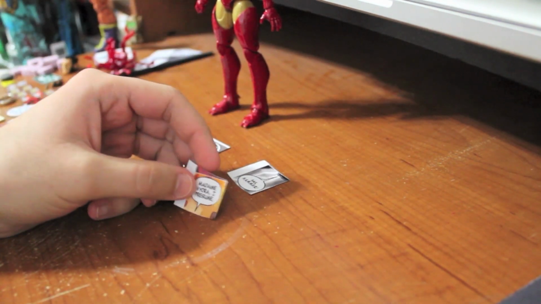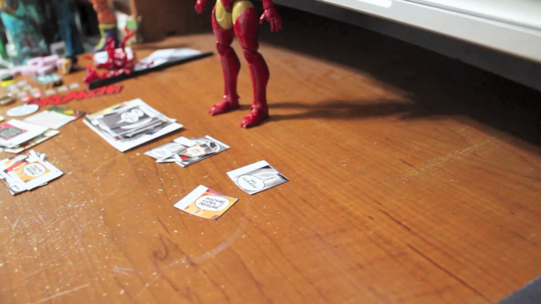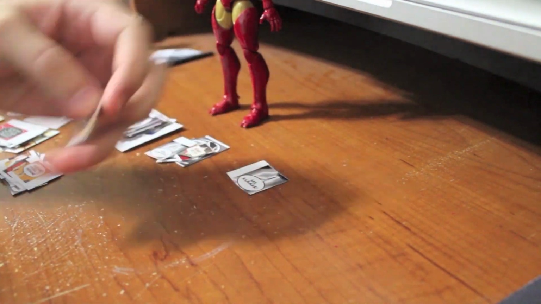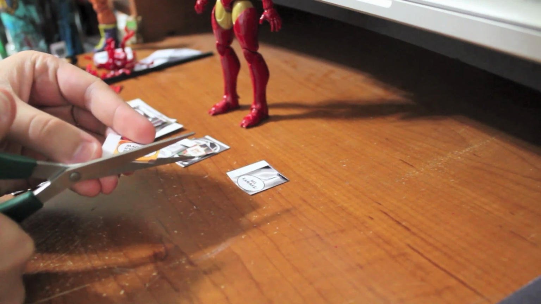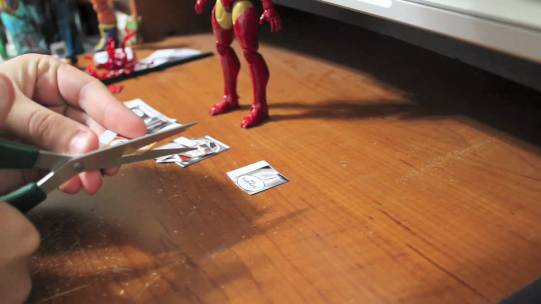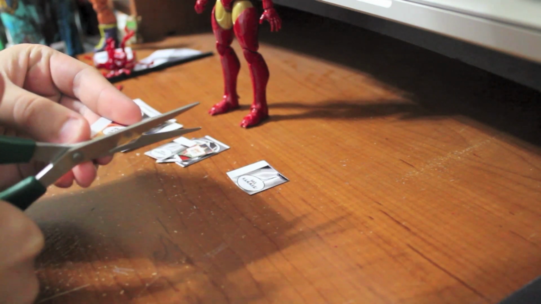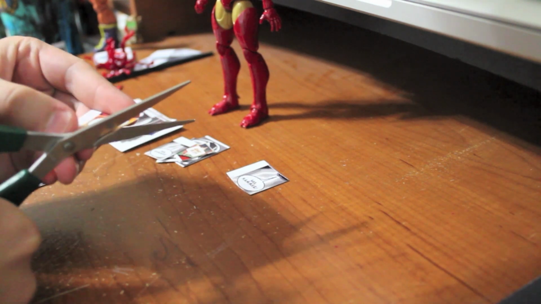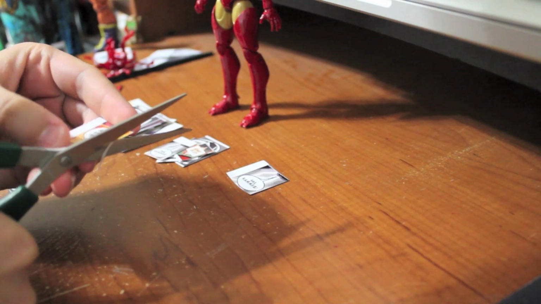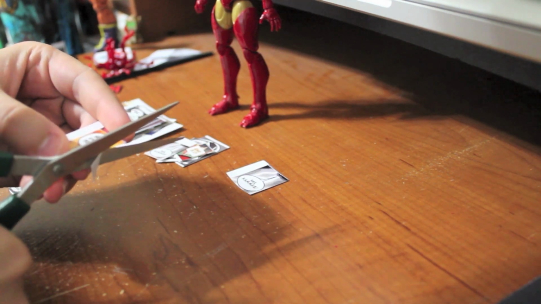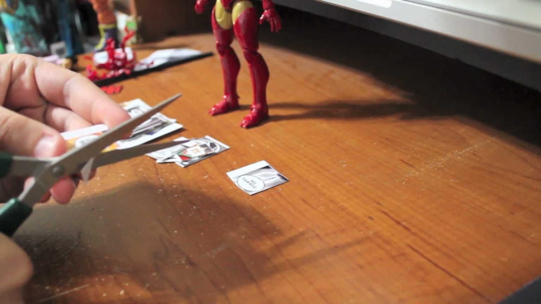Just take whichever cutout you want to do first and get to it. I like to use scissors a lot of the time. I find it's just easier and works best for my cutting method. However you think you can get this out as smooth as possible, just go for it. So I like to stick close to the edge of the cutout, the black line.